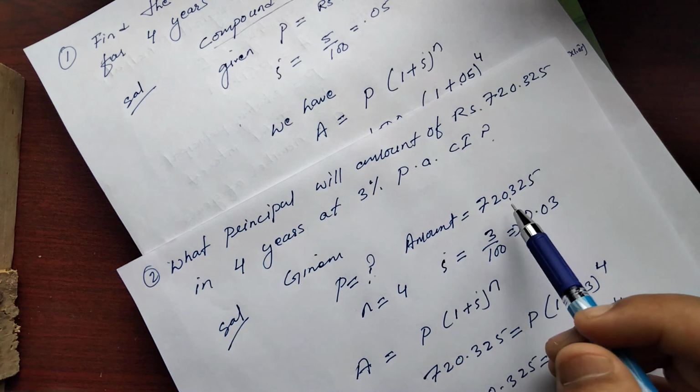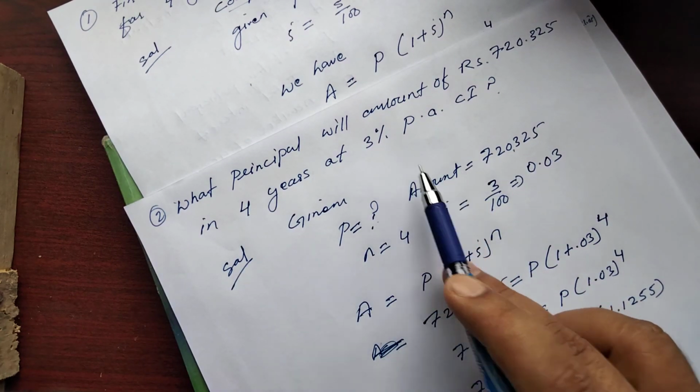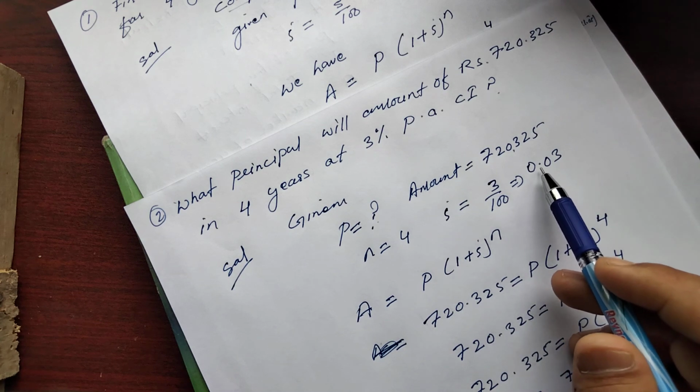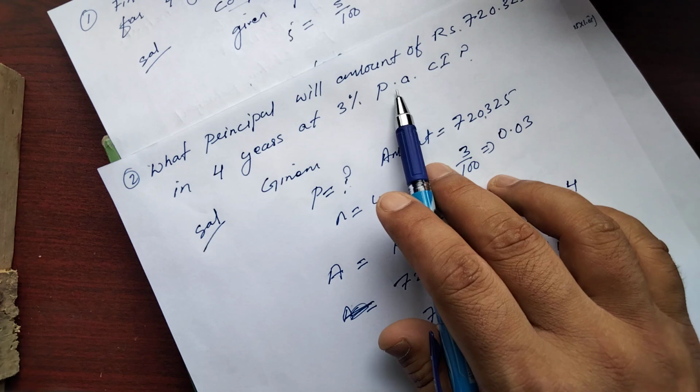Amount is this. Okay, number of years is 4, I is 3%, so 3 by 100 is equal to 0.03. Okay, so this is annually per annum.